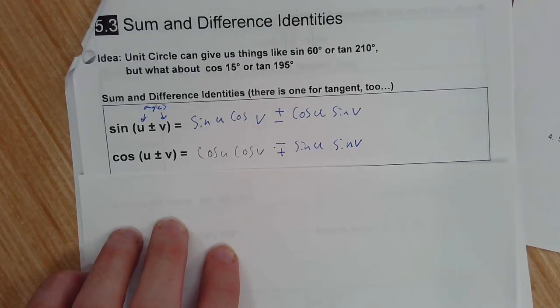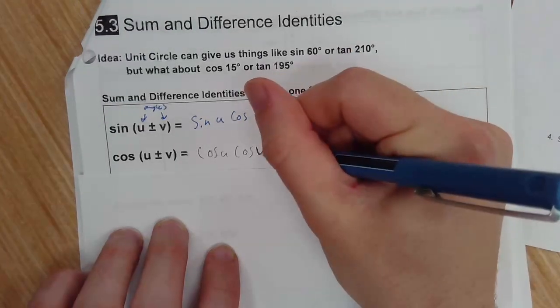Do you see how this is going to help us? Maybe. Well, we'll do an example so it becomes really clear.